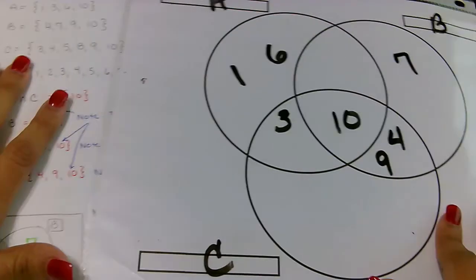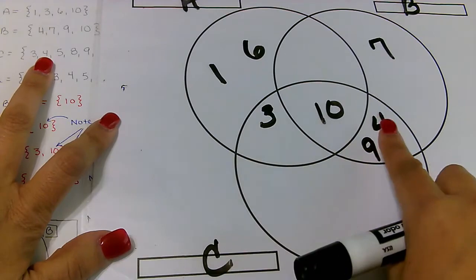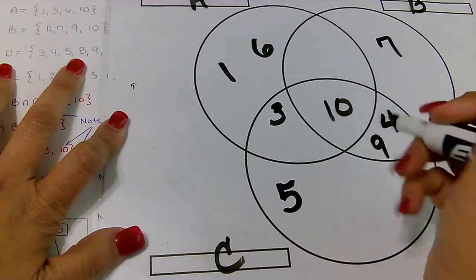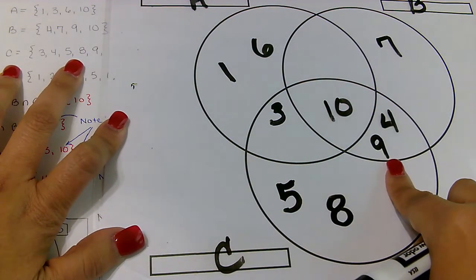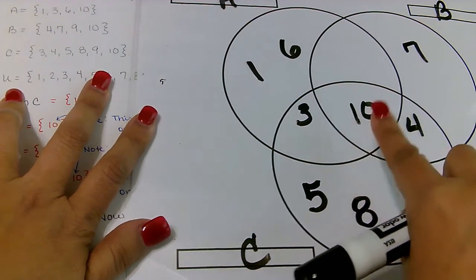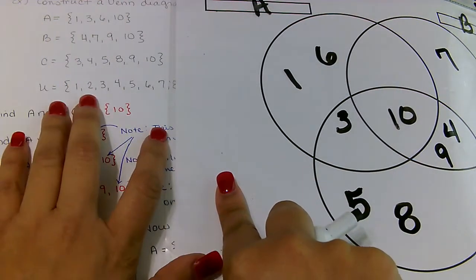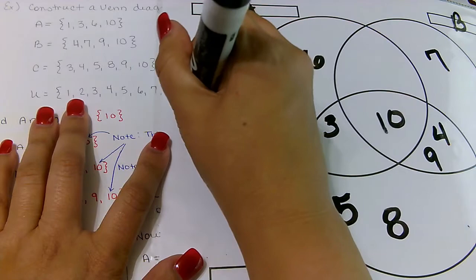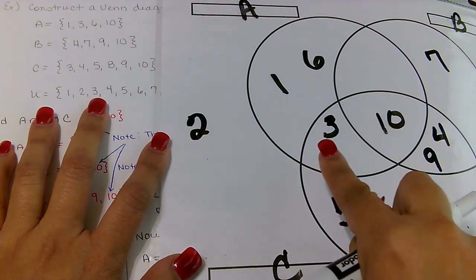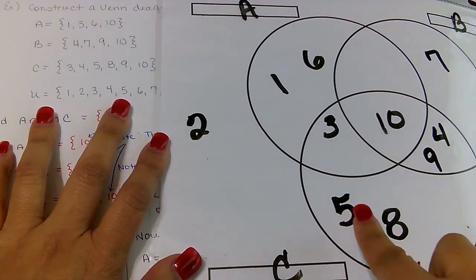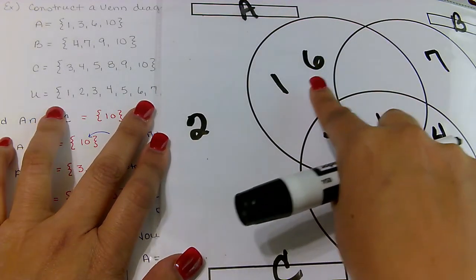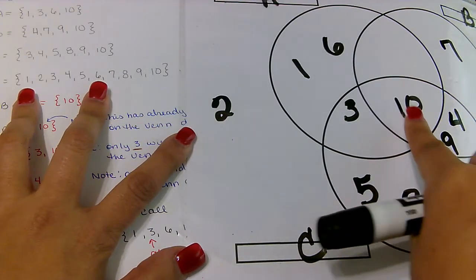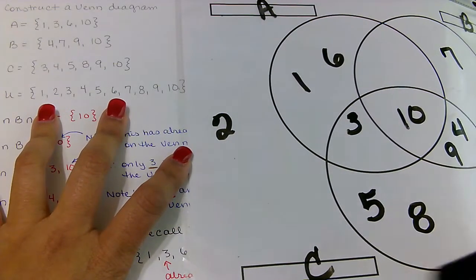For C, we have 3. We have 4. 5 is not listed, so that's going to go here. 8 is not listed, so that will go here. 9 and 10. Okay? For anything outside, we're going to compare it to the universe. So we've used a 1. We have not used a 2, so the 2 will be on the outside. Okay? 3, 4, 5, 6, 7, 8, 9, and 10. So only a 2 is outside of these circles.